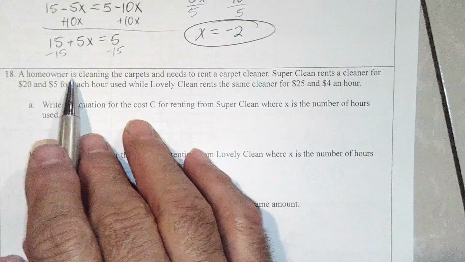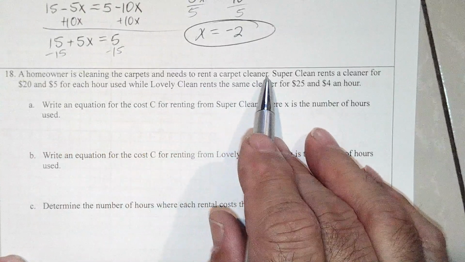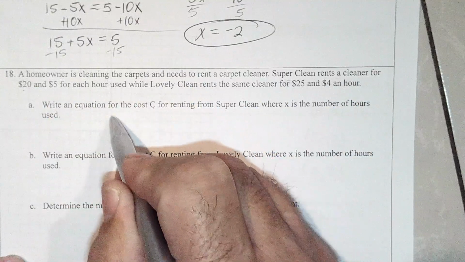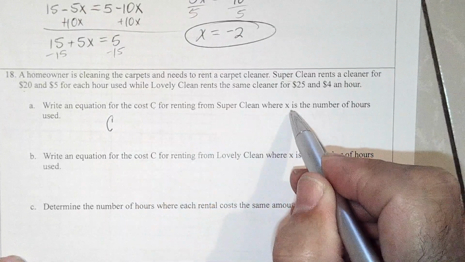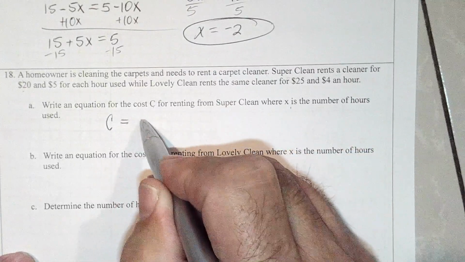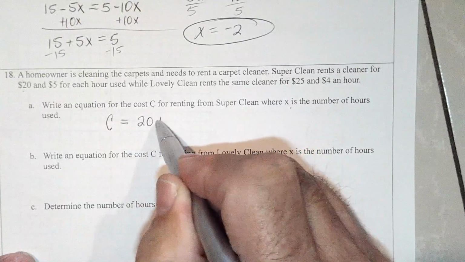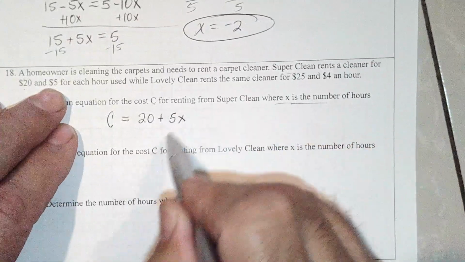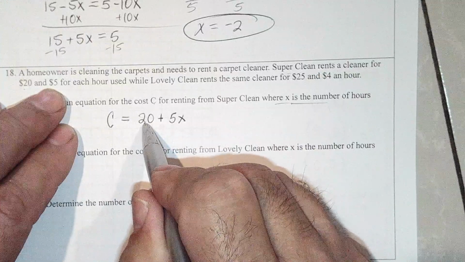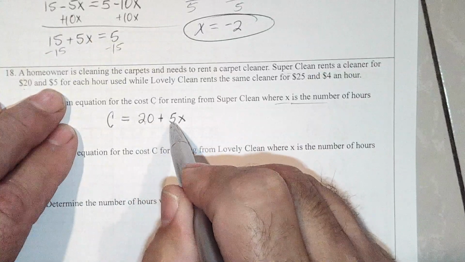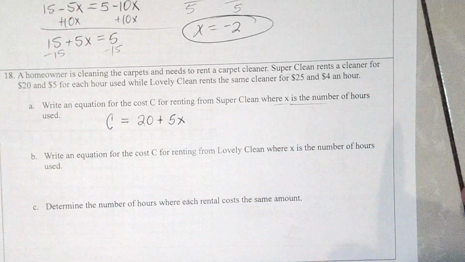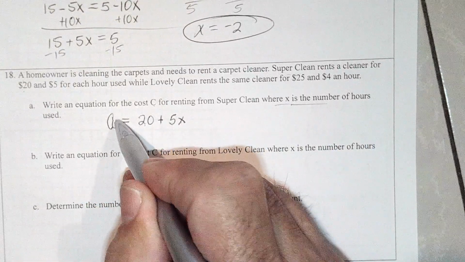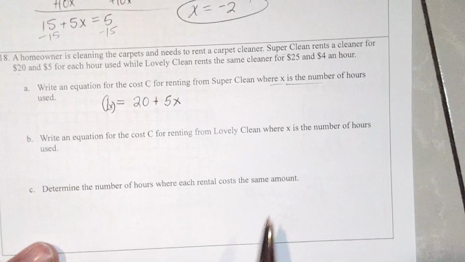A homeowner is cleaning carpets and needs to rent a carpet cleaner. Super Clean rents a cleaner for $20. C is the cost, and x is the number of hours. So it's $20 plus 5 times the number of hours. So we're going to pay $20 always, and 5 times the number of hours used, $5 per hour. So there's the cost function. I'll write it as cost is a function of x.